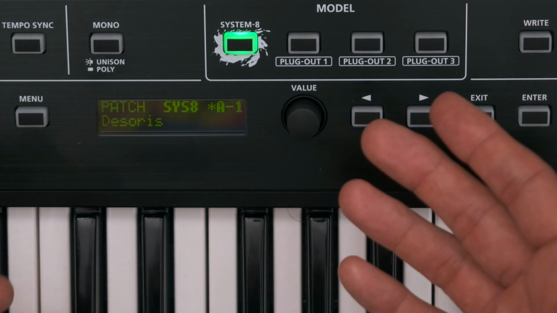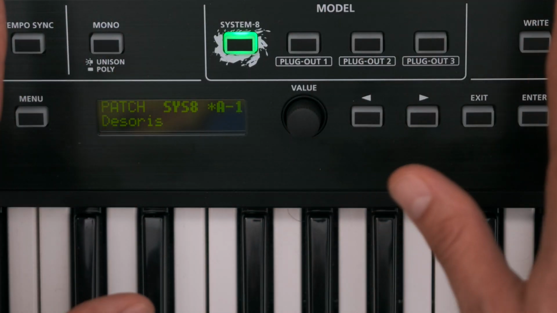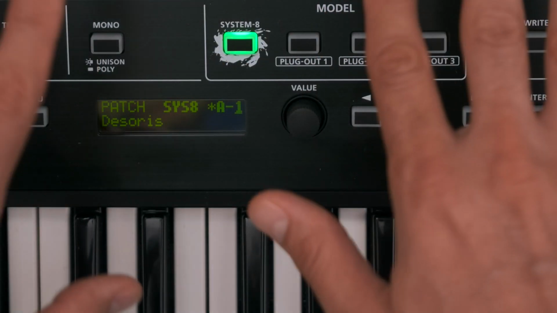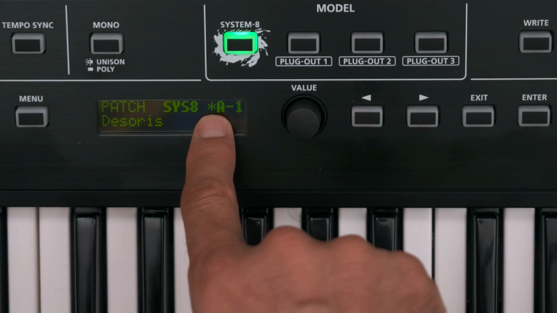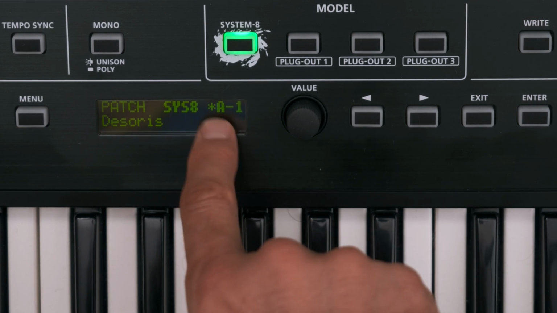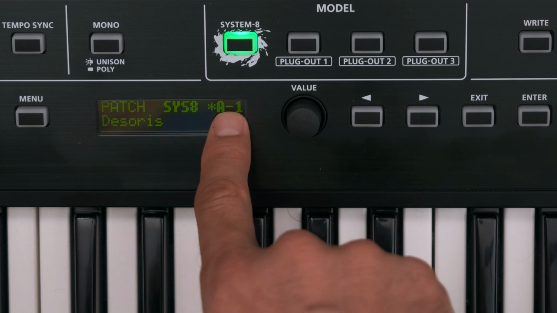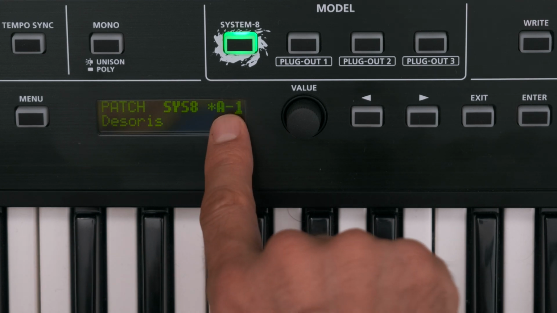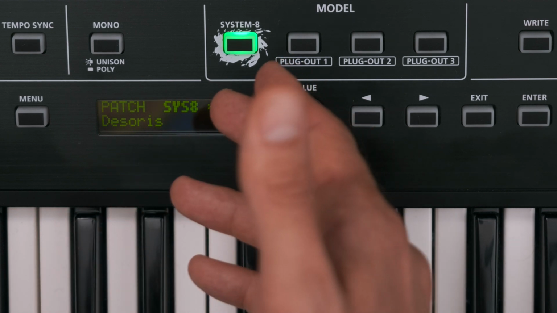Completed. So now, I've loaded the patch into the working memory of the synth. It's not stored, it's just in the working state. As you can see here, there is an asterisk star symbol, meaning that what I have in the memory is different from what's actually in this current slot. So now I can go ahead and save it wherever I want.